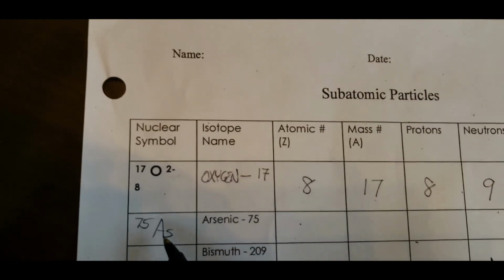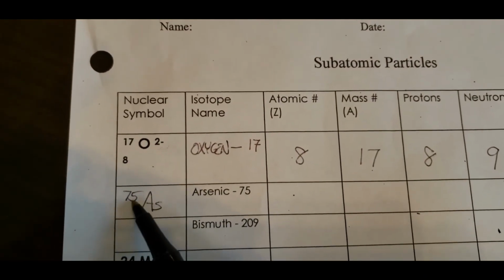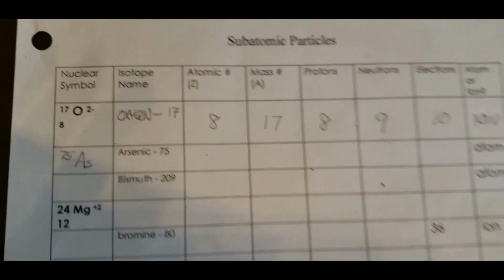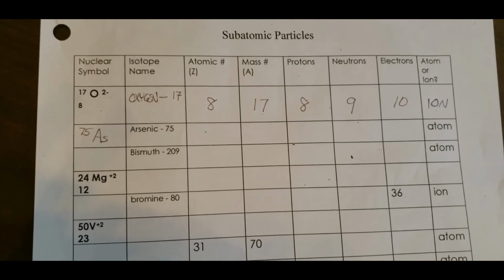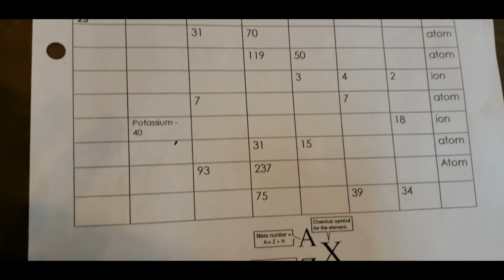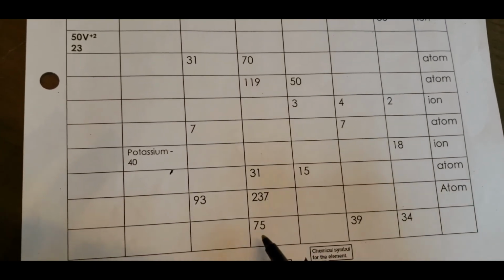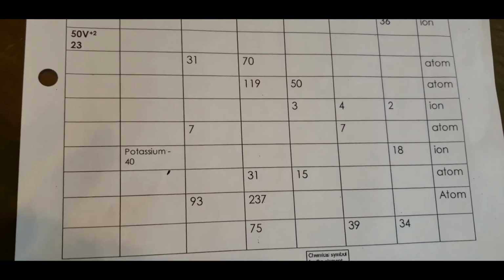Now for this one, arsenic, you're going to have to look on your periodic table to find the proton number here to get you started. So I hope that helps and that you'll be able to complete your subatomic particle chart. But do know this last one is a tricky one, so be careful. You'll probably narrow it down to 2 elements.